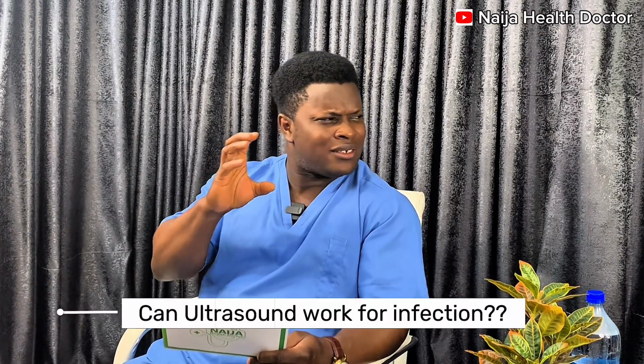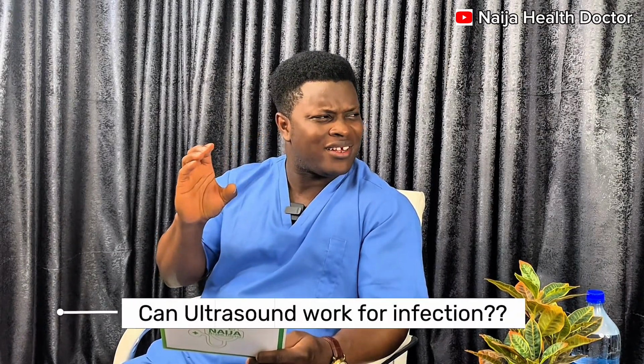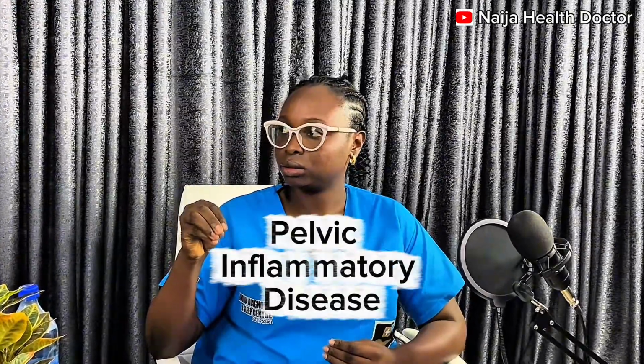Another question I have is, for people with infection, can ultrasound work for that? Yes, we see something in ultrasound when the pouch of Douglas is full. We call it pelvic inflammatory disease. Ultrasound findings. So that's like an infection, definitely. So pouch of Douglas is filled and we record it as either mild or moderate.